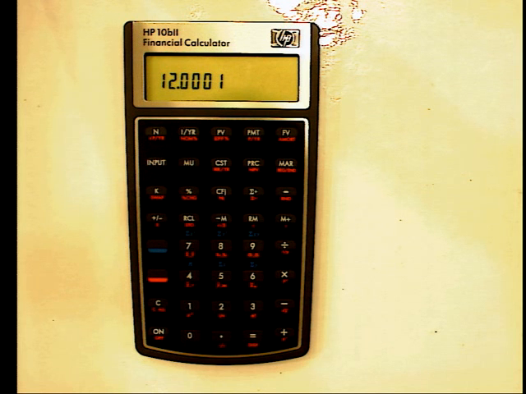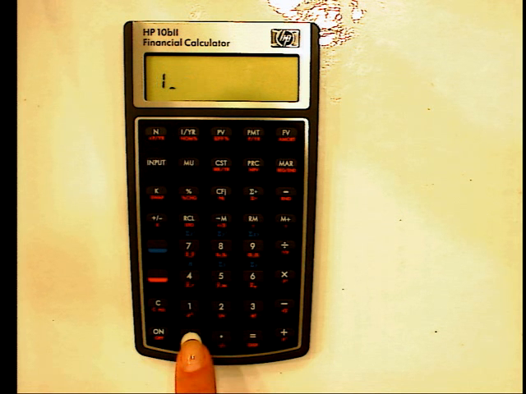Okay? Any questions? Everybody good? So again, remember, clear your calculator between each question. Okay? Question number 4. What is the present value of $800 to be received 10 years from now, discounted back to the present at 10%? So we've got a 10-year investment, so N equals 10.